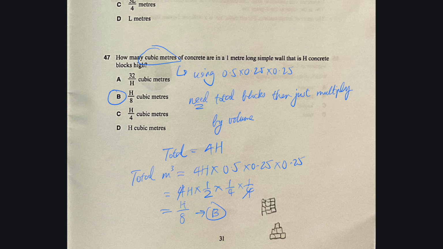If you look at the answers, they're all in fractions, and so it would make sense to convert all the decimals to fractions, and they work out nicely, just like it often does in the GAT. There's often a nicer way of doing it than multiplying decimals altogether. And so 4H multiplied by a half, by a quarter, will give you H over 8, which is option B.